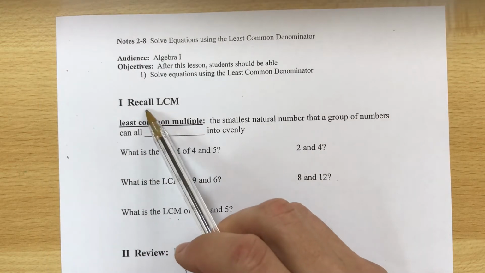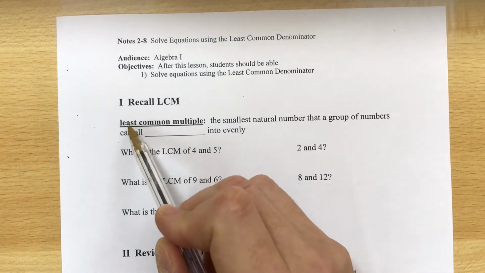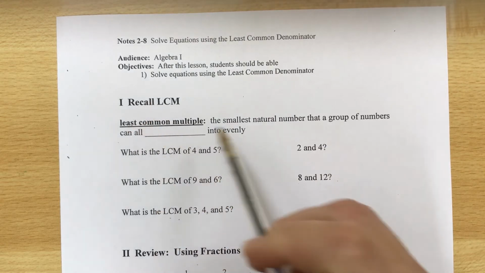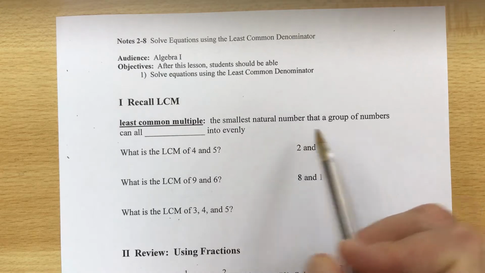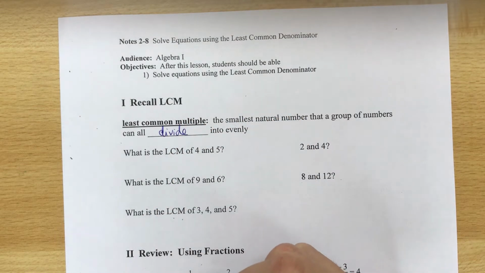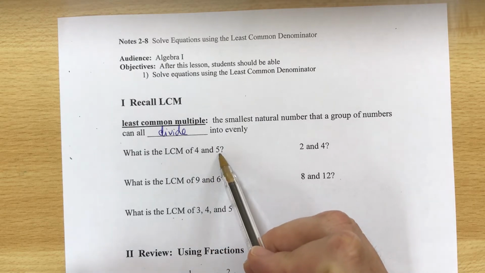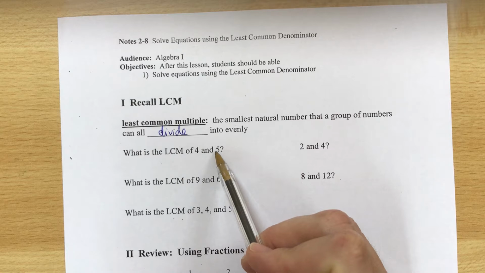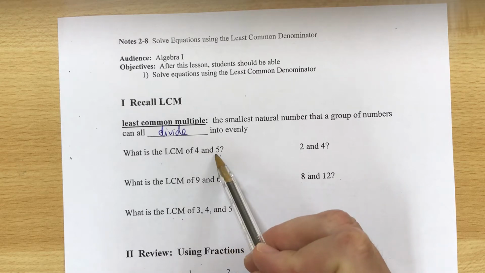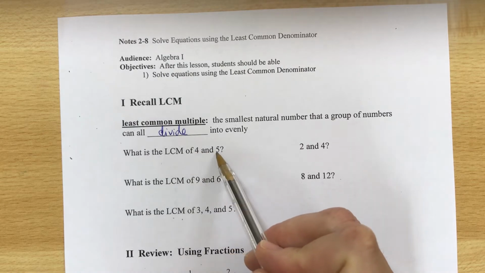Okay, so the first thing we're going to do is review what's called the LCM, which is the least common multiple. Least means lowest or smallest. So it's the smallest natural number that a group of numbers can all divide into evenly. So for example, the least common multiple of 4 and 5, can you think of a number that both of these will go into? So it has to be a number that's bigger. Normally it's going to be larger than these or equal to one of them. So I can't say 2. 2 is a factor of 4.